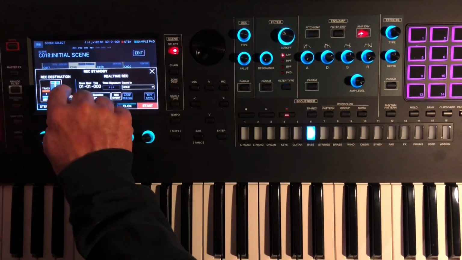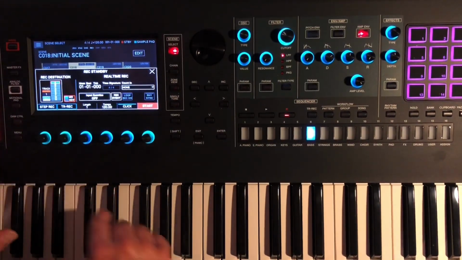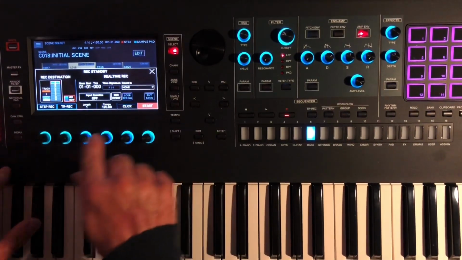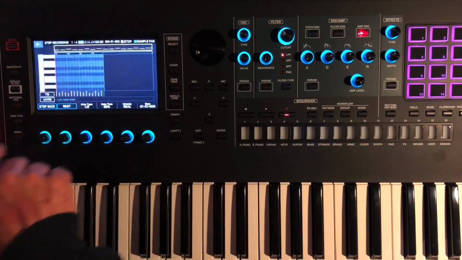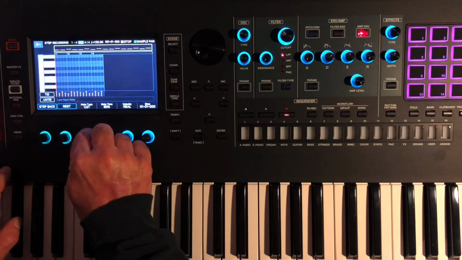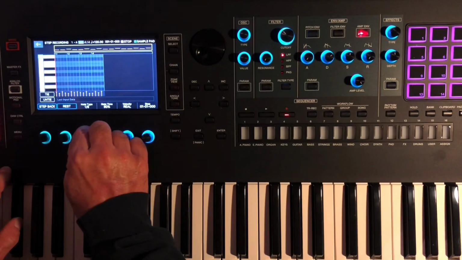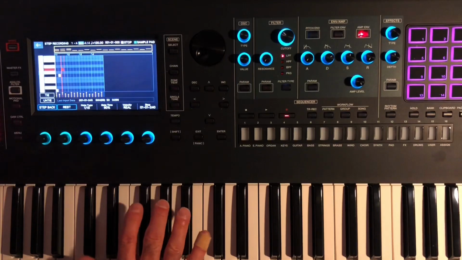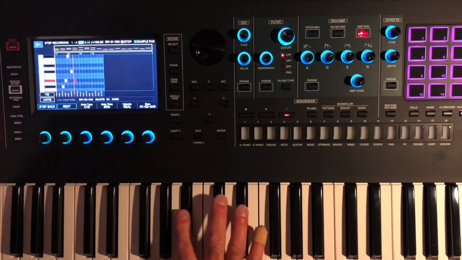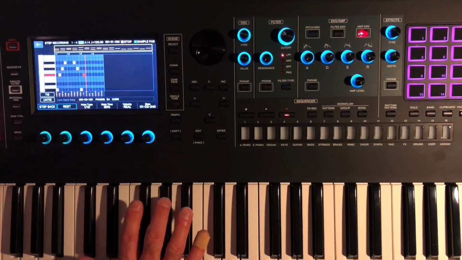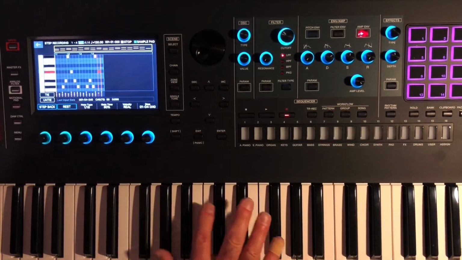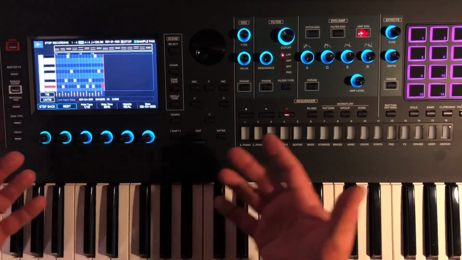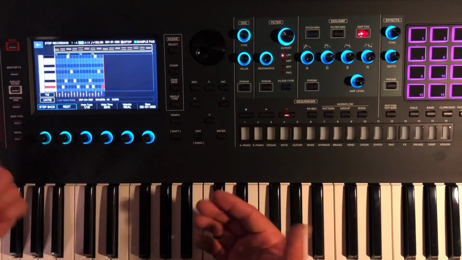I don't want to do that. I want to go to the A group. So I'm going to go ahead and record. Click. Step record. 16th notes. See, that's not an arpeggio that you would find in any machine, but now I've got it.